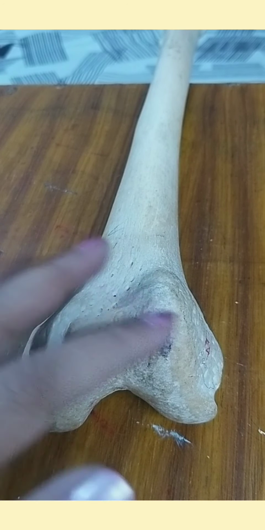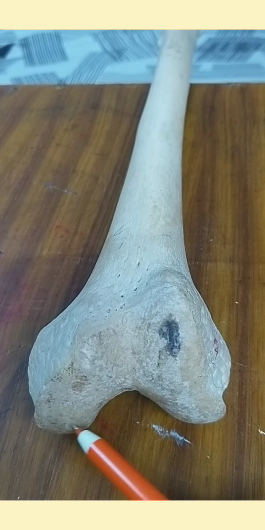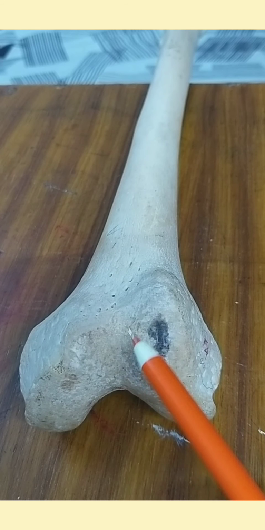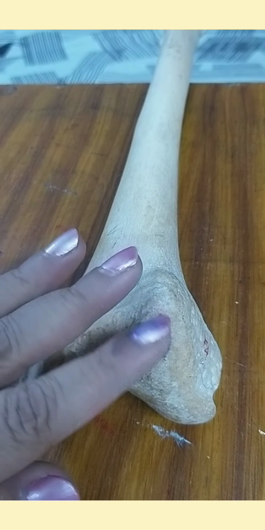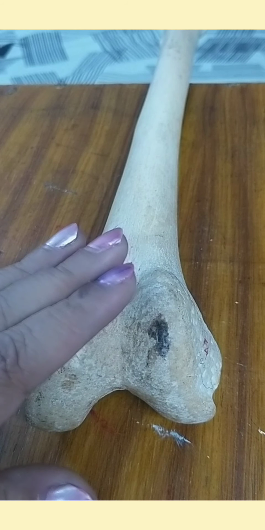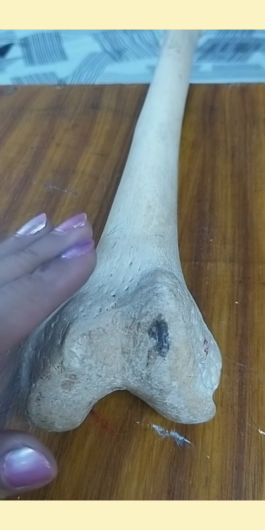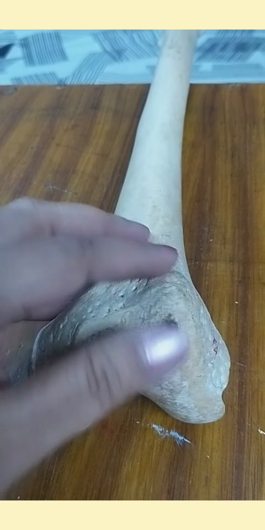Now, coming to the lower end of the femur. The lower end, as we can see, is enlarged and has two condyles: medial condyle and lateral condyle. The lateral condyle is larger than the medial condyle, and these condyles form the knee joint after articulating with the patella in front and with the corresponding condyles of the tibia below and behind. These condyles project backwards.